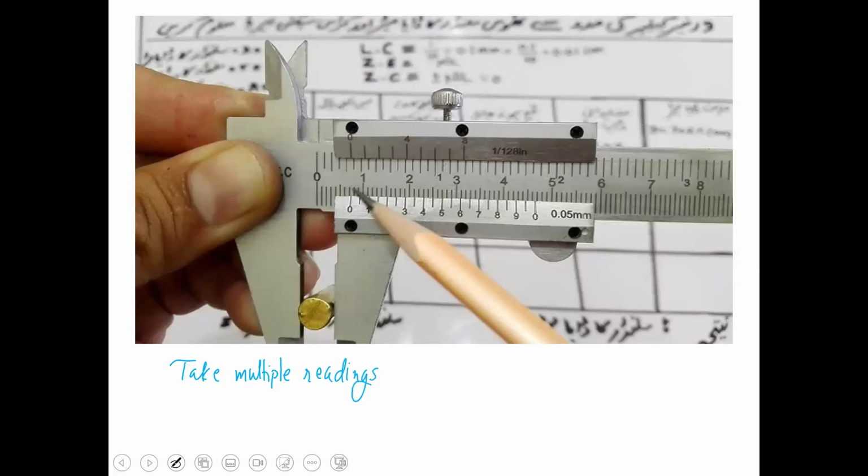Take multiple readings and average. So I will take multiple readings of diameter and then take an average.